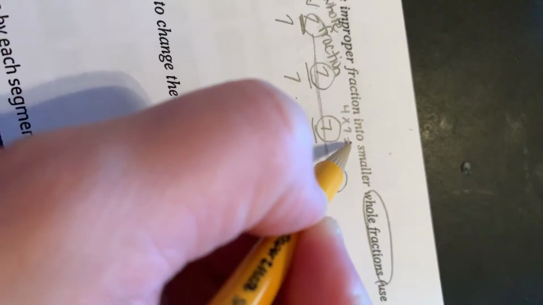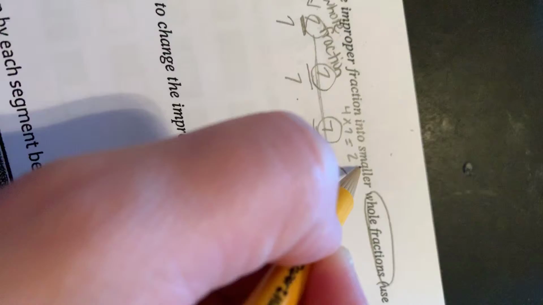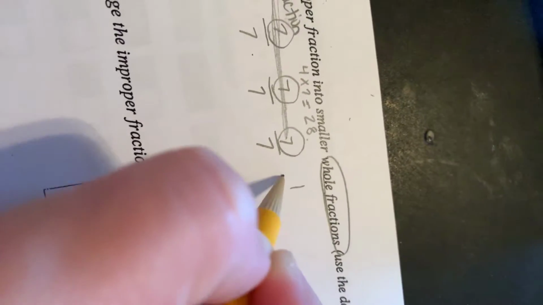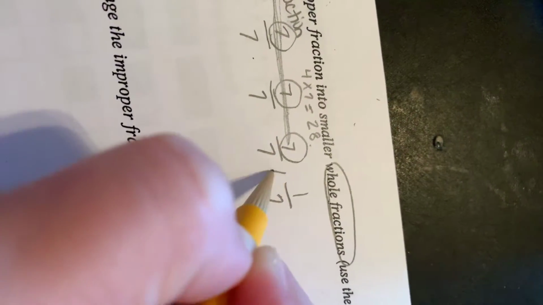7/7, 7/7, 7/7, 7/7. What are 4 groups of 7s? 28. We need 29. So how many more do we need? 1 out of 7.